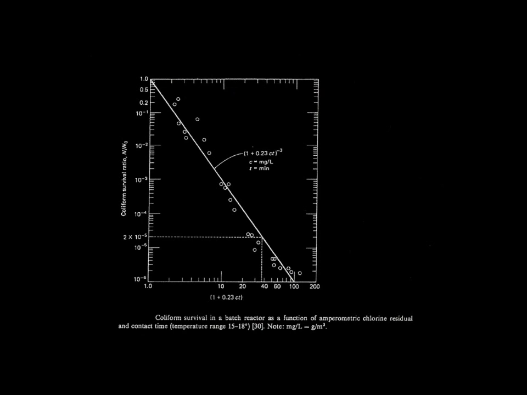And across the bottom is a function, which is 1 plus something times CT. It's effectively the time scale. And you can see all of the points, which is all of the data collected for how long it took to get a certain degree of killing on the left-hand axis. And what it turns out is that the killing function is a straight line.